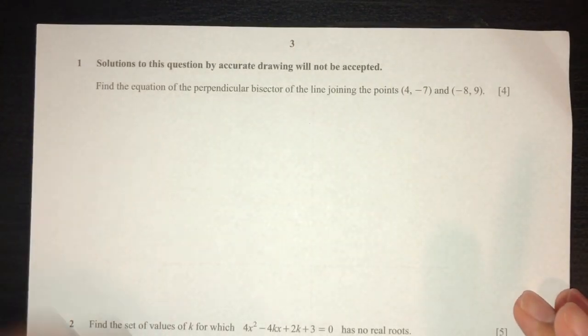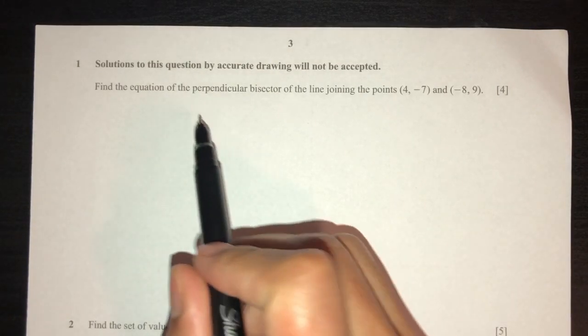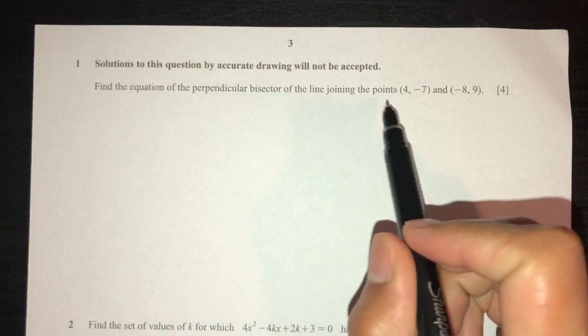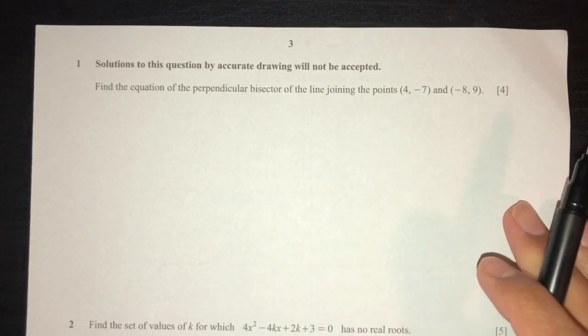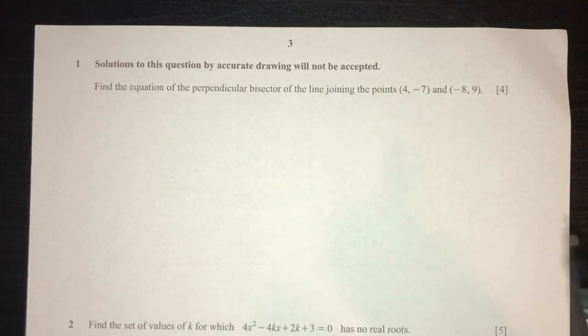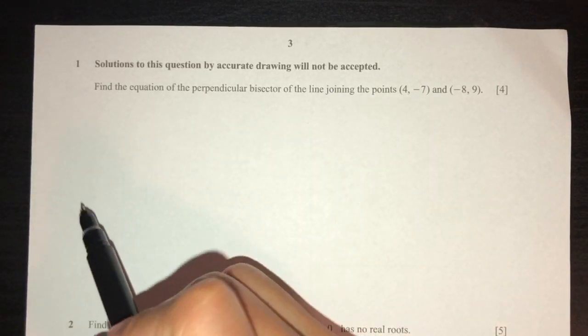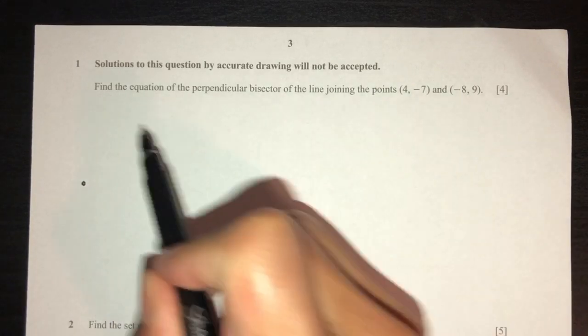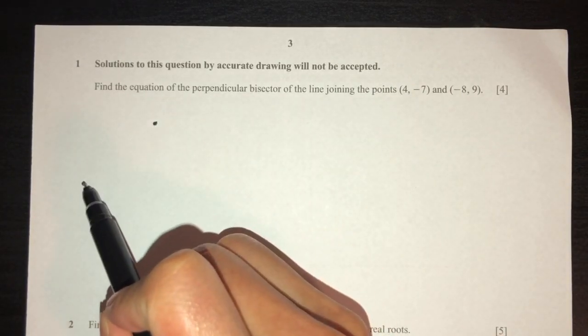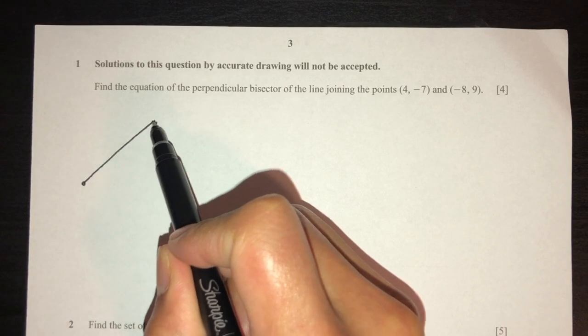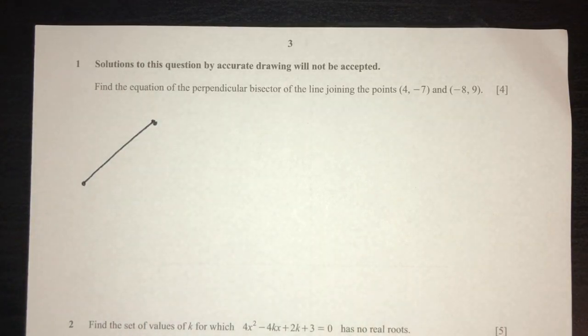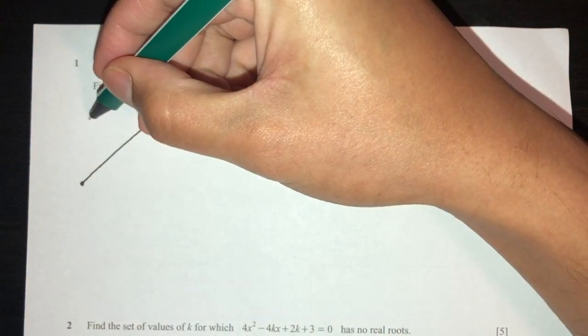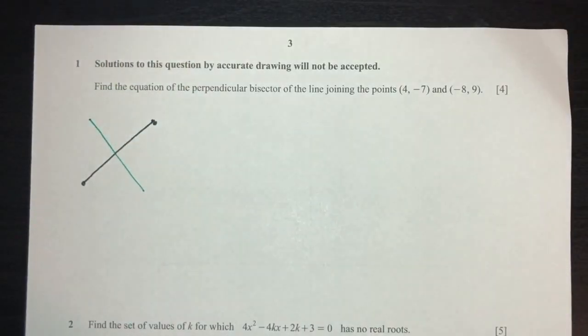So part 1, we have to find the equation of the perpendicular bisector of the line joining the points this and this. So first we have to understand what we are looking for. Let's say this point is right here and this point is right here. So we have a line joining those 2 points, right? And we're trying to find the equation of the perpendicular bisector of this line.